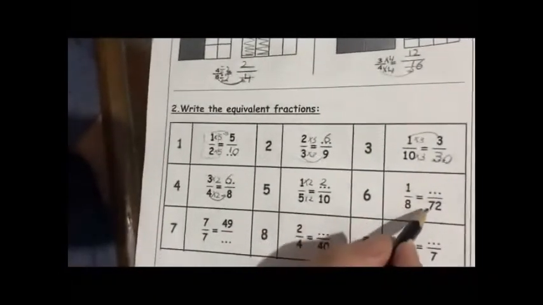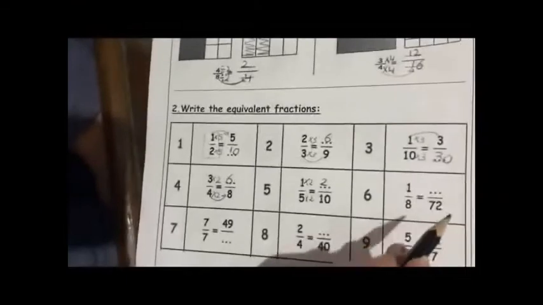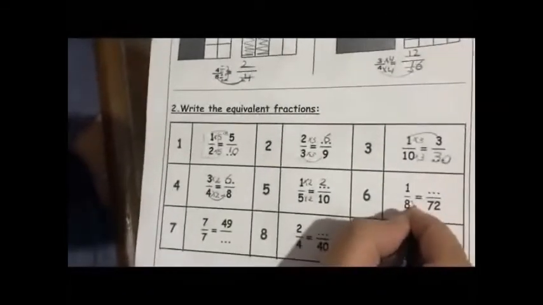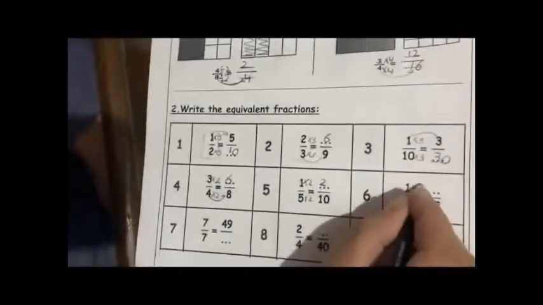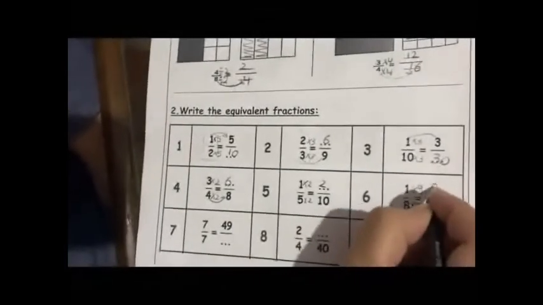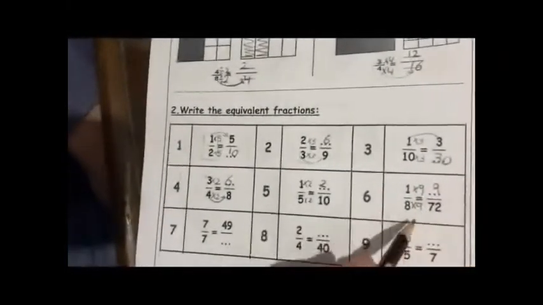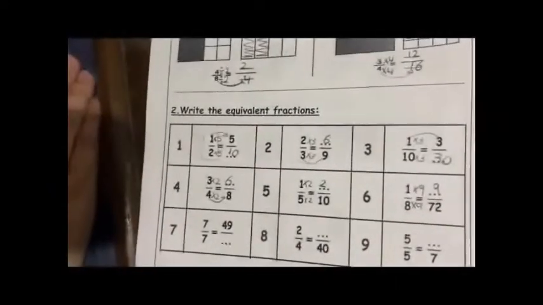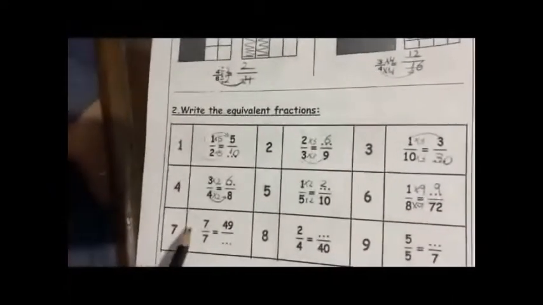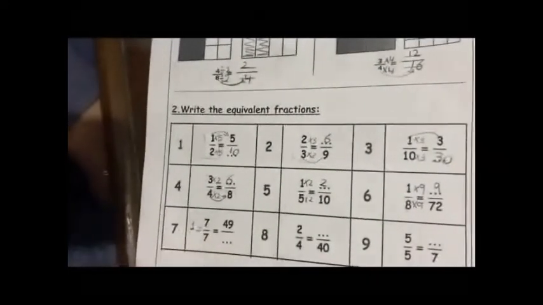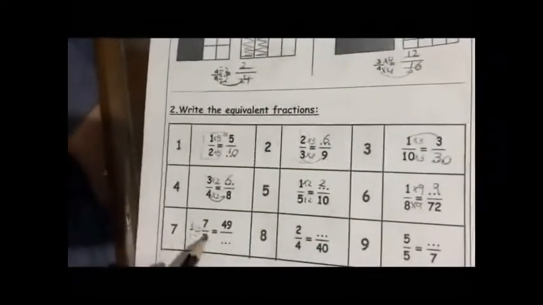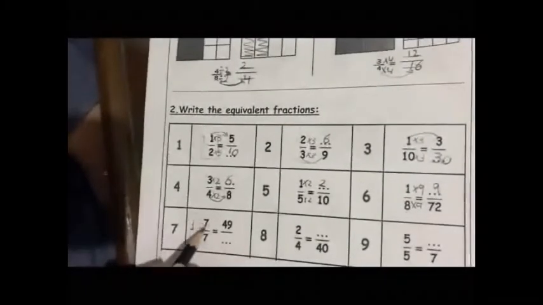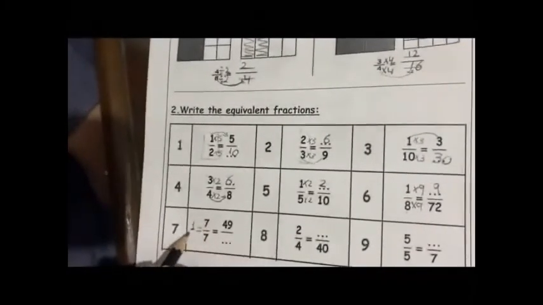1 over 8 becomes 72. So here the 8 will be times 9 up and down. In the timetable of 8, what times 8 gives me 72? Times 9. Here, 7 over 7, which is equal to 1, right? Okay, I can use it mentally without times. 7 over 7 means 1.